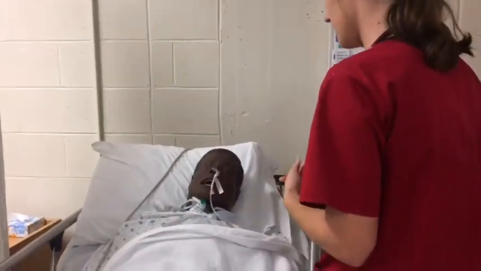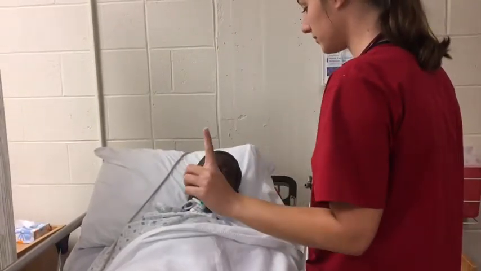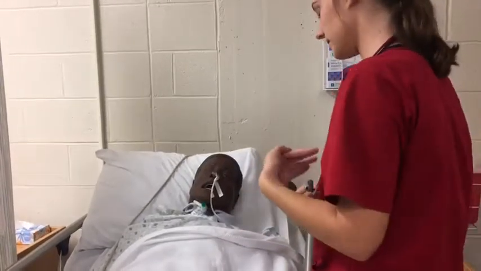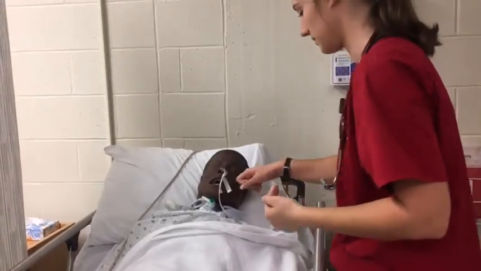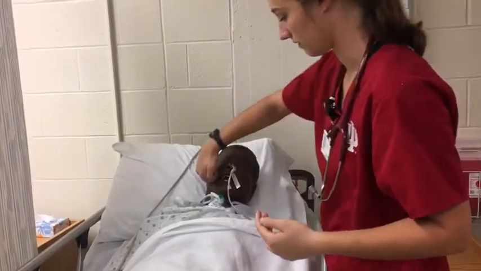So first I'm going to have the patient raise their eyebrows, and then I'm going to have them smile, and then frown, and then I'm going to have the patient close their eyes and touch them with a cotton swab and see if they can feel anything here, if they can feel it here, and if they can feel it here.